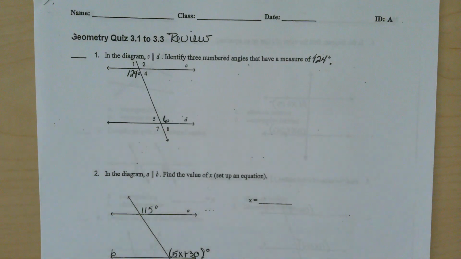Let's go over this review. You can do this review. There should be no reason why you don't get a perfect on the quiz. So our quiz will be on section 3.1 to 3.3. So let's take a look at these problems.